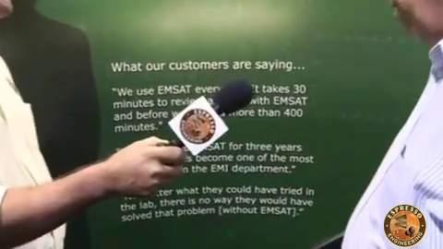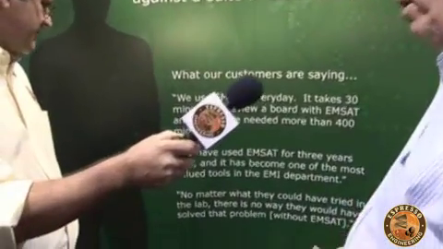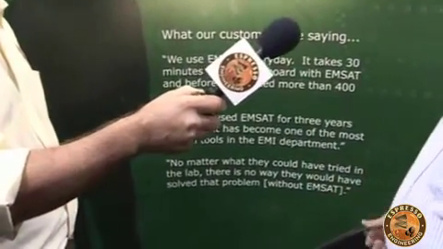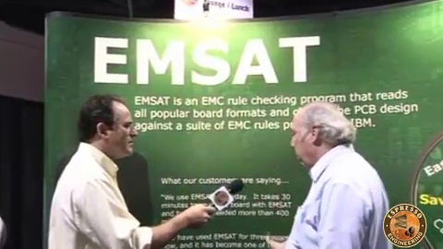Another one says they've used EMSAT for more than 3 years now. It's one of the most valued tools in the entire EMC department. The other one says there's no way we could try to do what they can do with EMSAT trying to do it in the lab. EMSAT is solving all their problems and so forth. And we've got a lot of these kinds of testimonials from all kinds of customers in all kinds of areas. So these are just some of the ones we put on the board here.